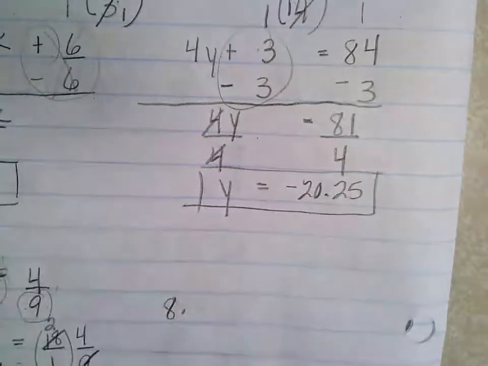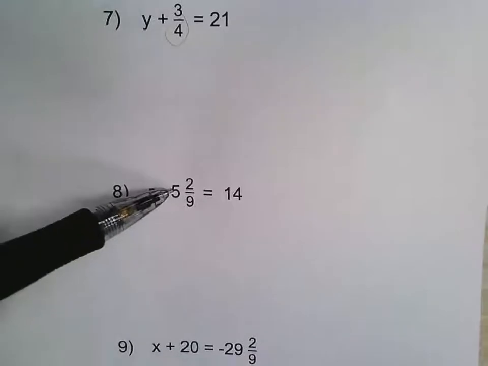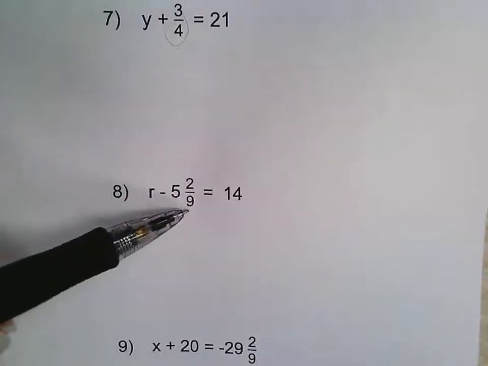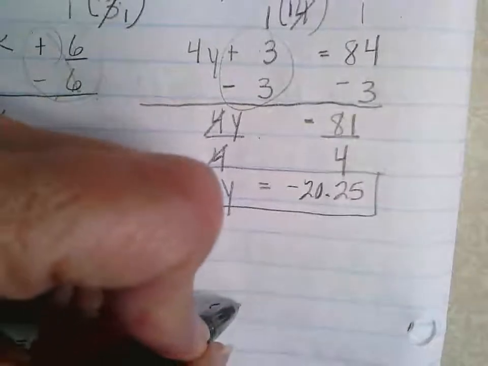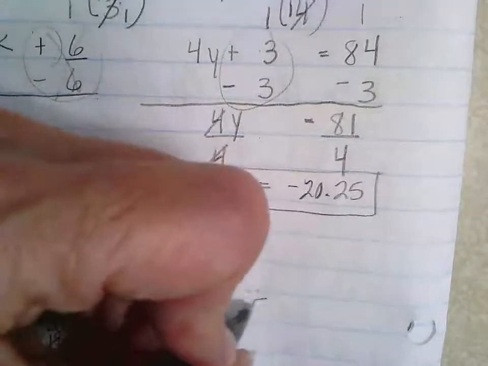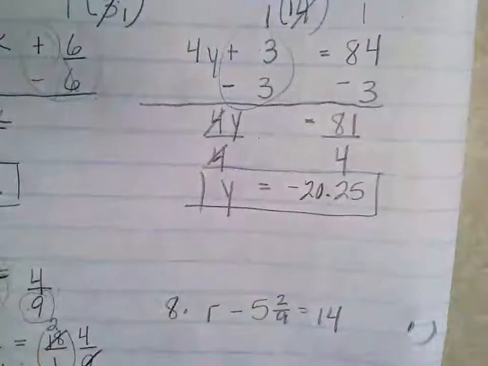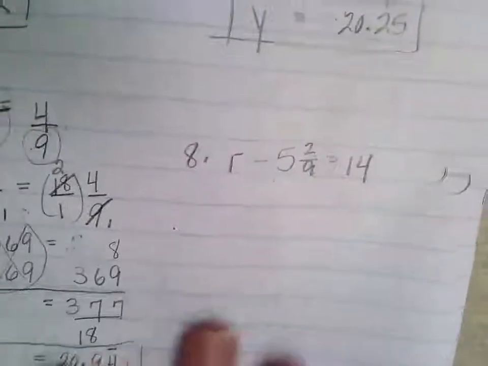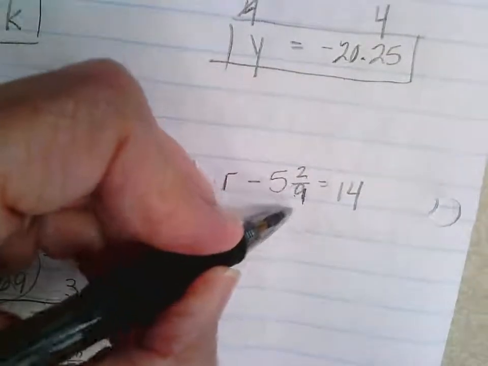Number 8. r minus 5 2/9 equals 14. And again, good news, I only have one denominator, so that's the denominator I'm going to use.